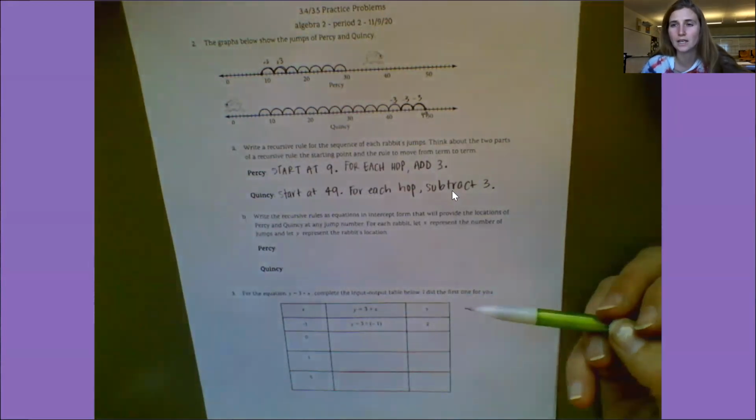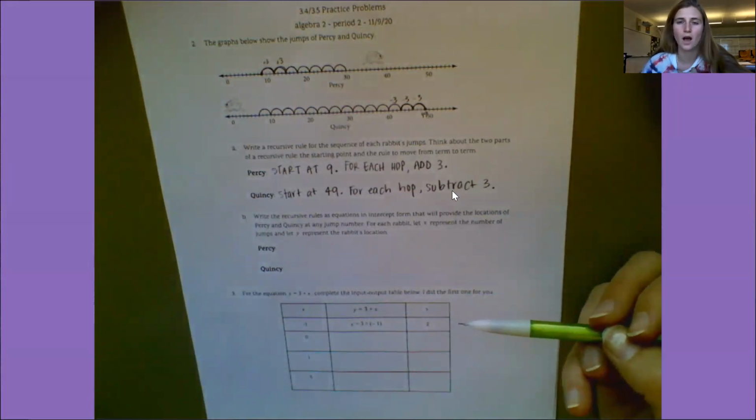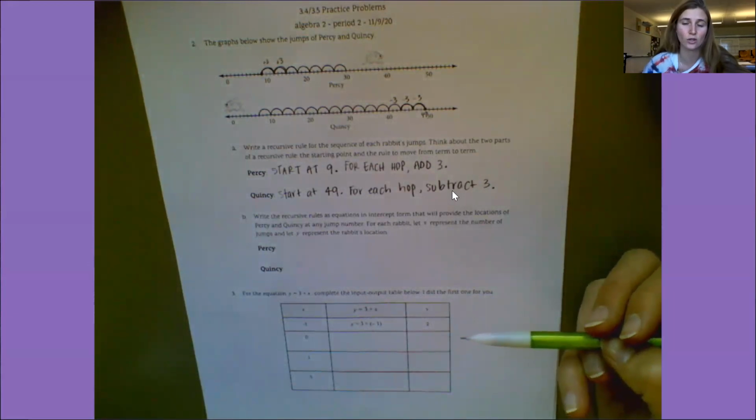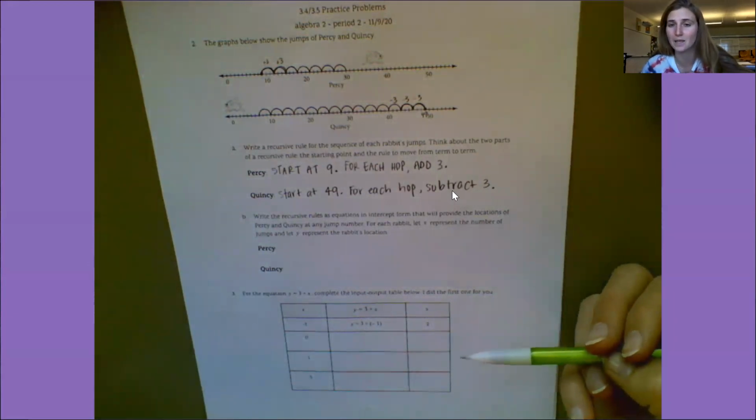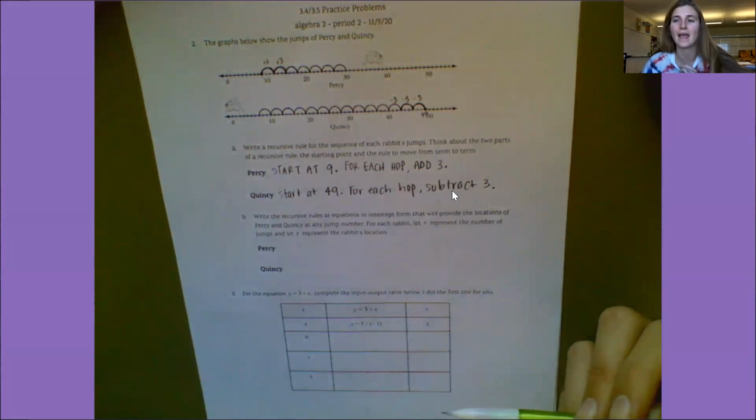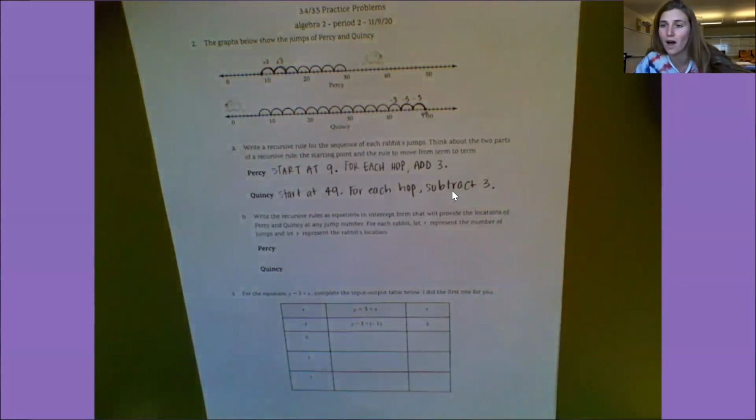Okay, and then the second part is just taking these recursive rules and using them to write an equation in intercept form, where y tells us the location of the rabbit at any point in time, and x represents the number of hops that that rabbit takes. So let's look at Percy first.